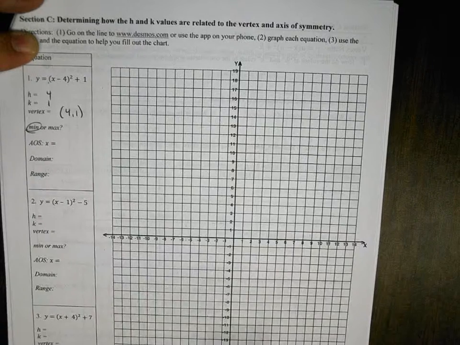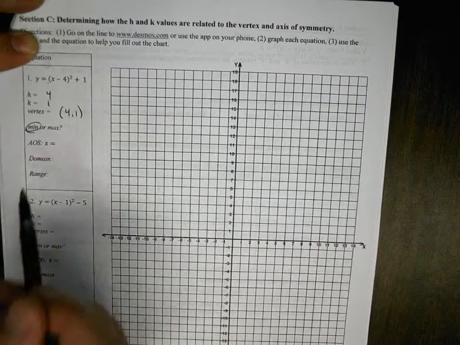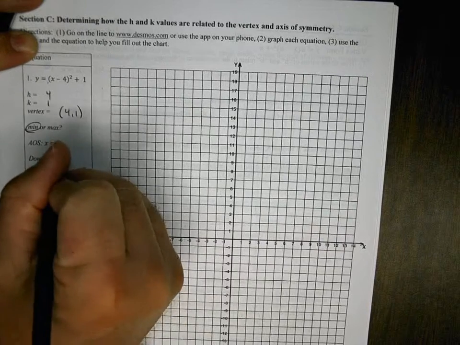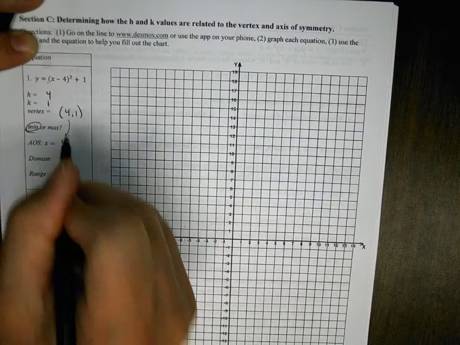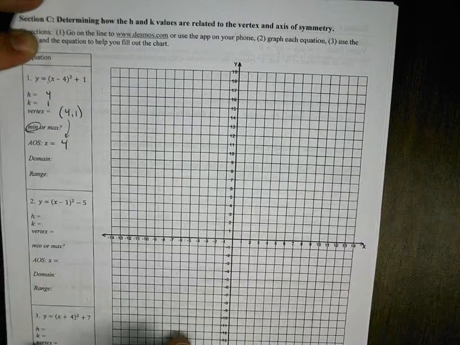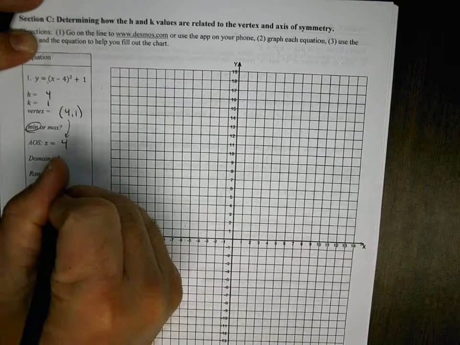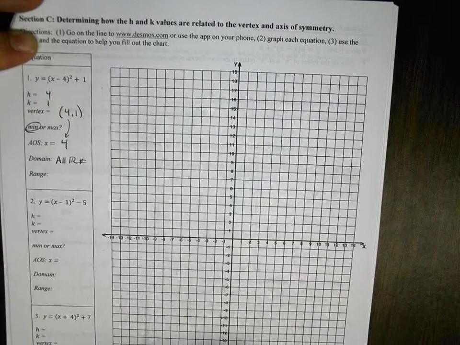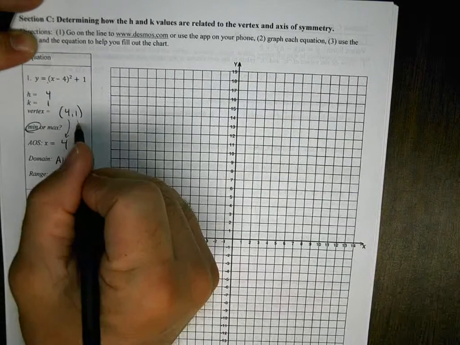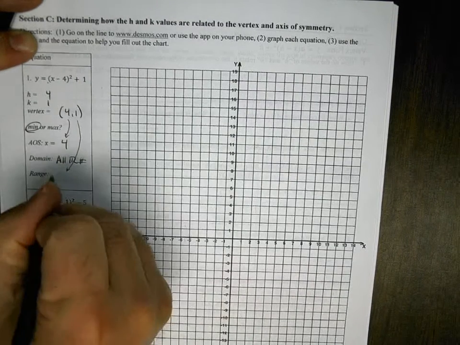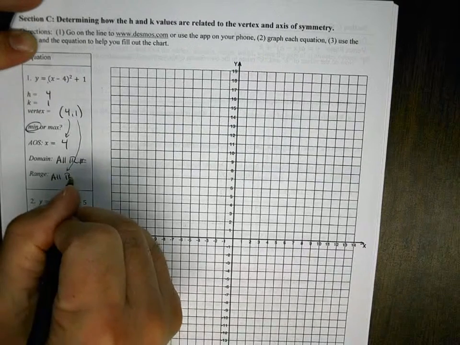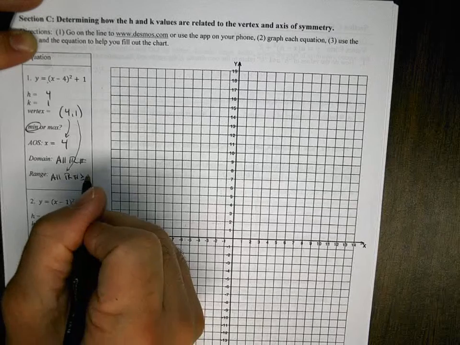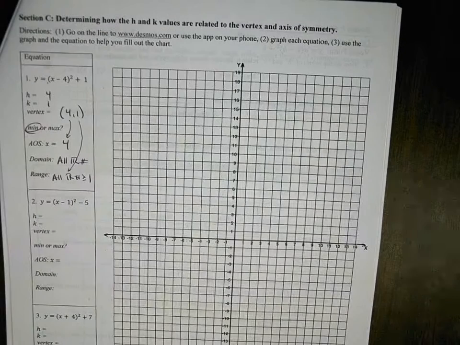A is positive. What's your AOS? It's supposed to be LOS, but it is x equals 4. Very good. Always the same as the x value of your vertex. What's your domain? All real numbers. What's your range? All real numbers greater than or equal to 1, the y value of your vertex.